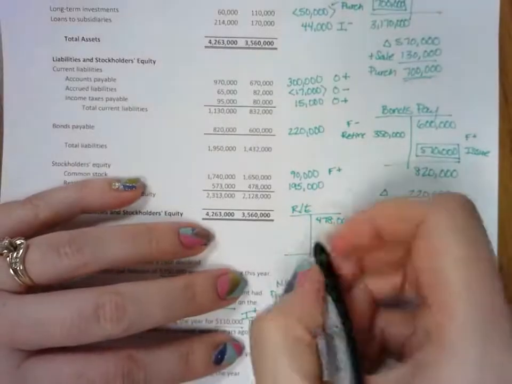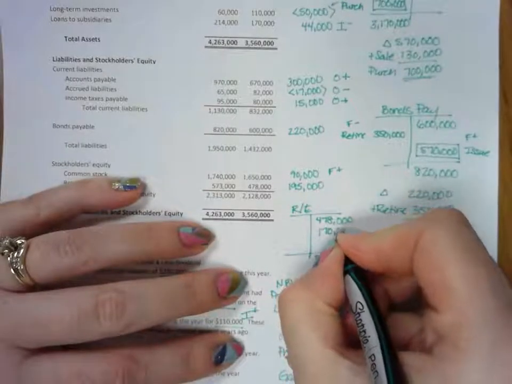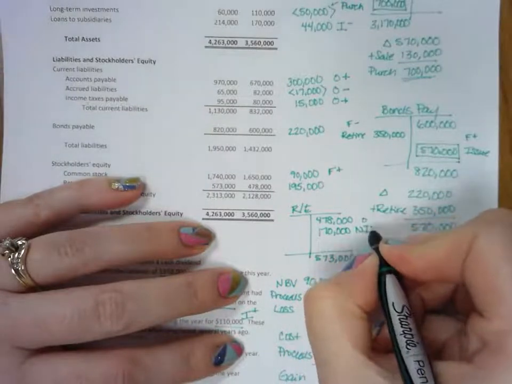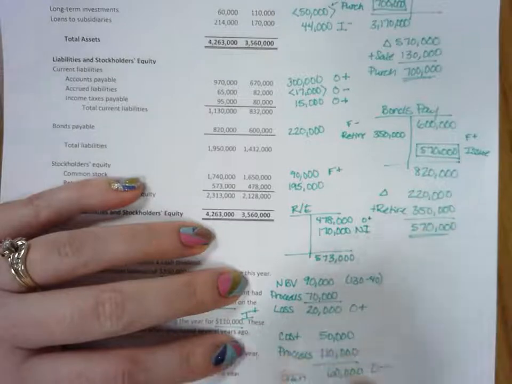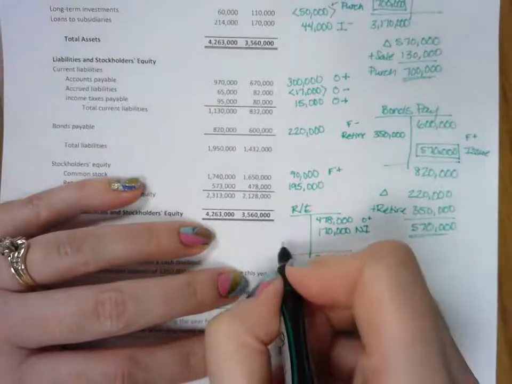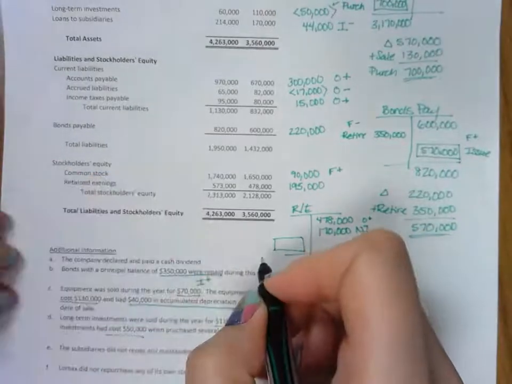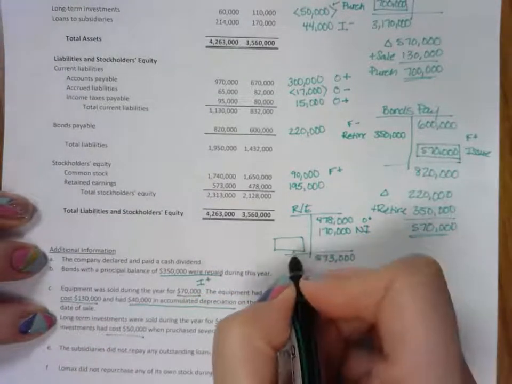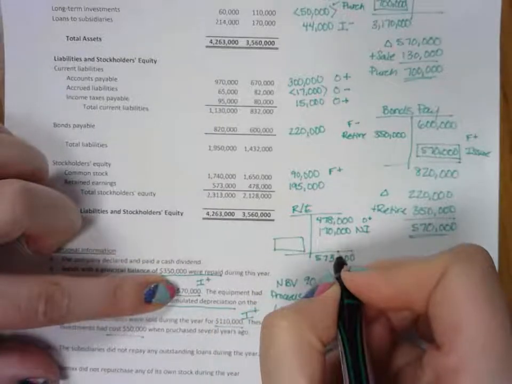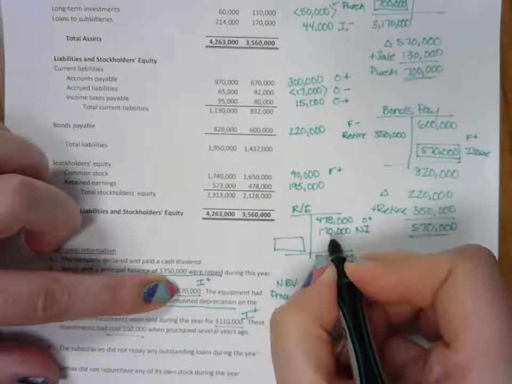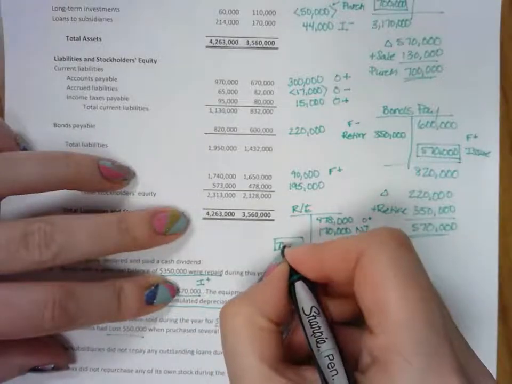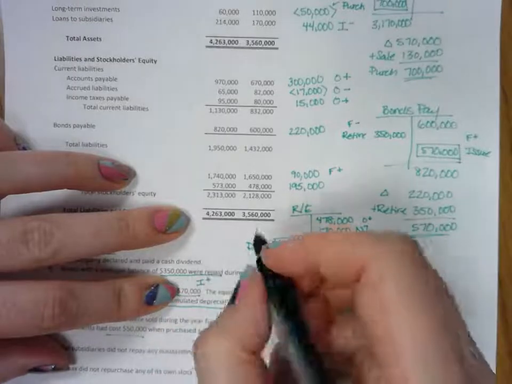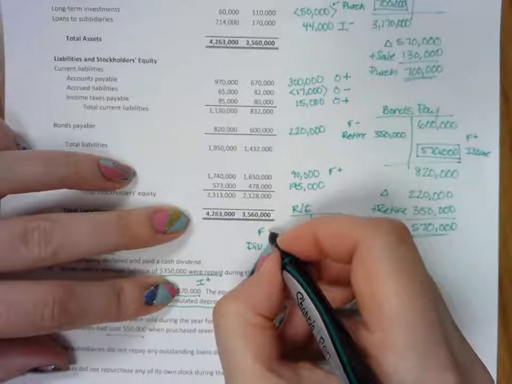All right, so we've got 170,000 of net income. And remember, net income is how we start our operating section, and it's a positive. But this doesn't roll. We need something over here. And those, where it says the company declared and paid a cash dividend, that's what this is. So we take our 573 minus 170 minus 478, and we get $75,000. That's our dividend. And those cash dividend payments go in financing, and they go as a negative.